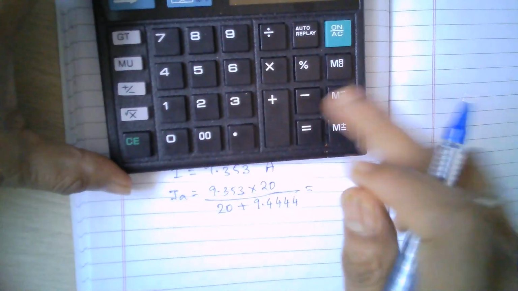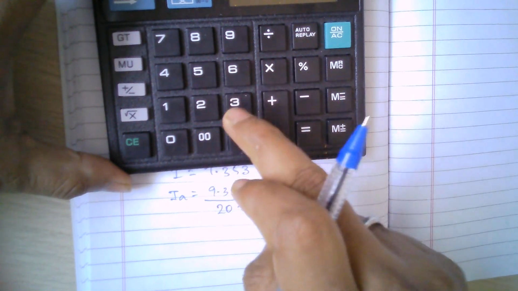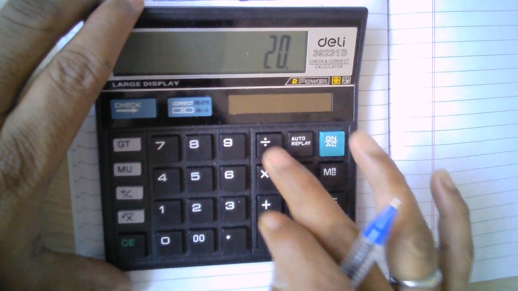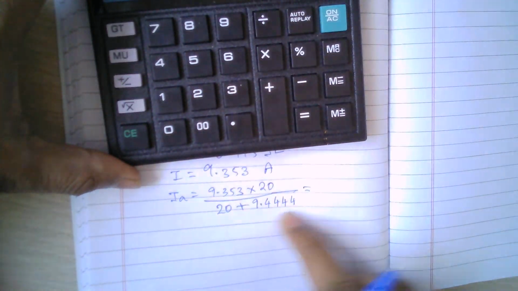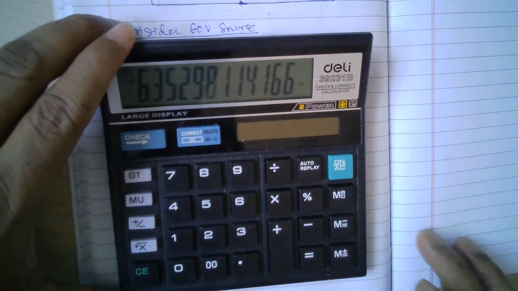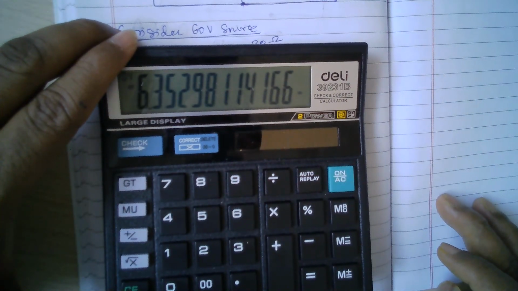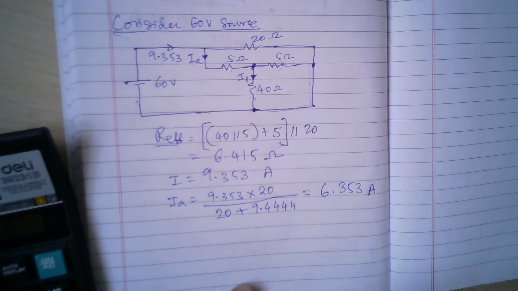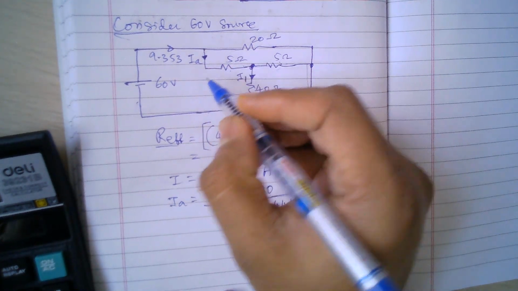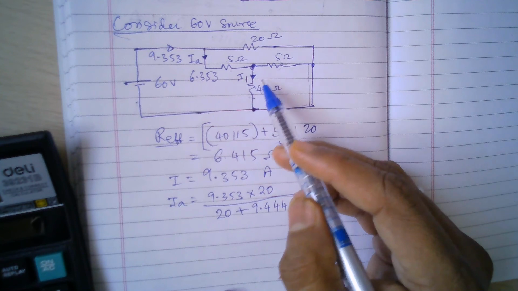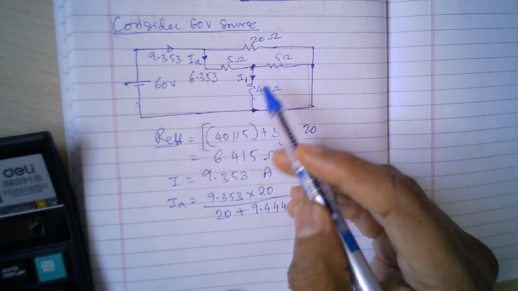So now I'll do that. 9.353 into 20. Okay, so divided by, so here 29.444444. Okay, so 6.353 is the current. Okay, so I can round off. So 6.353 amperes is the current that is here, IA. So 6.353. Now that current is again dividing here into two branches, 5 ohms and 40 ohms.